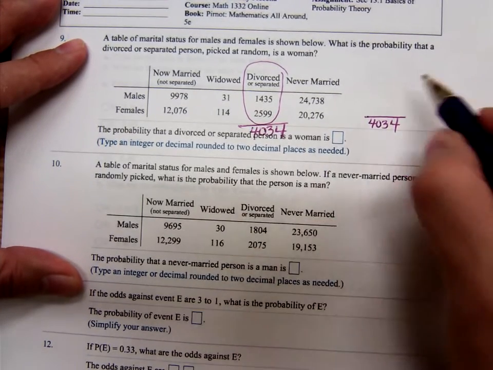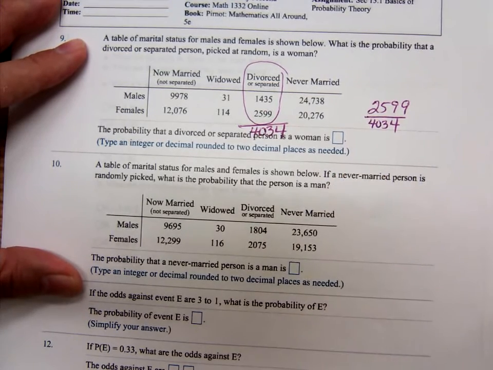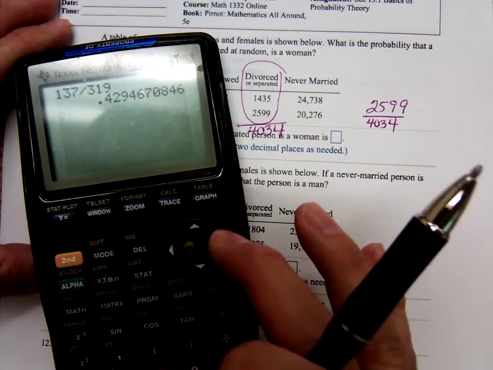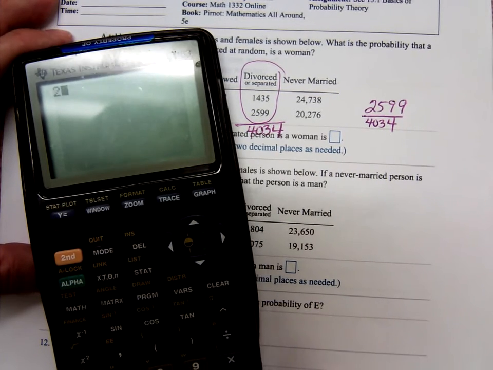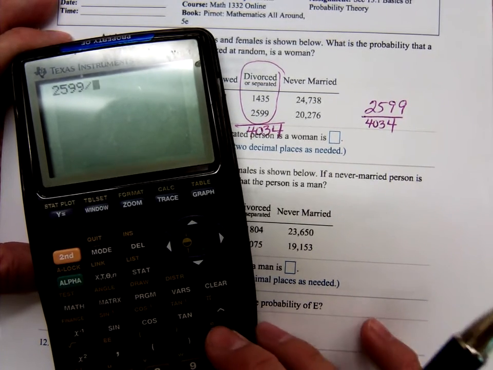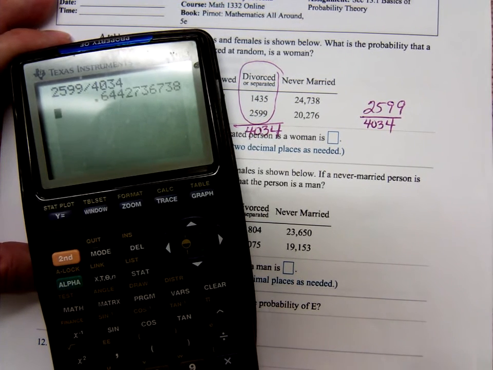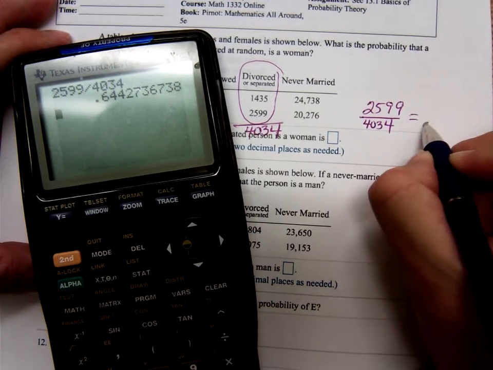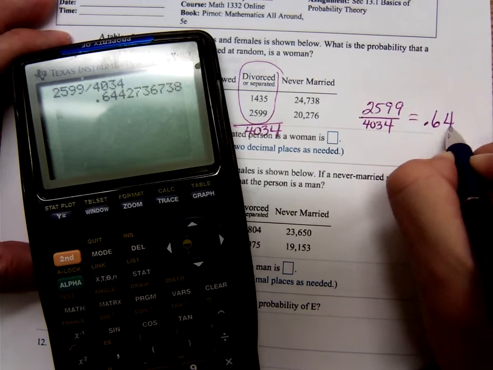Well, 2,599. This is another one where it says, okay, round it. Write either an integer or a decimal rounded to 2 decimal places. Well, when you punch that in, you sure don't get an integer. You get a decimal, so it's going to be 0.644. Would it be just 0.64?